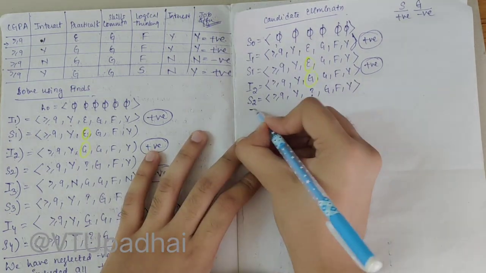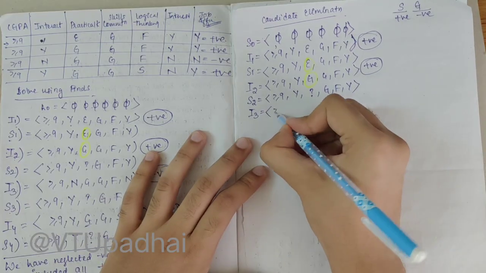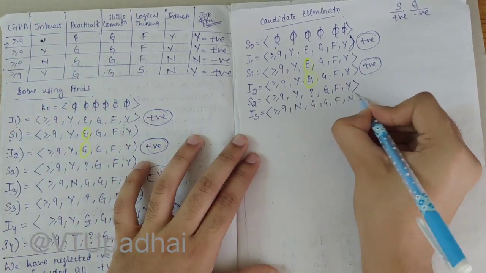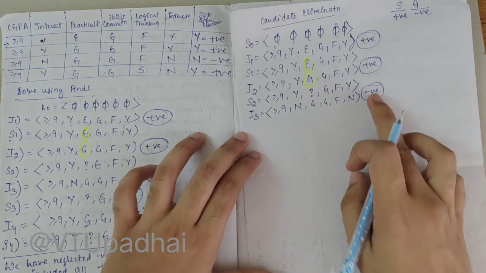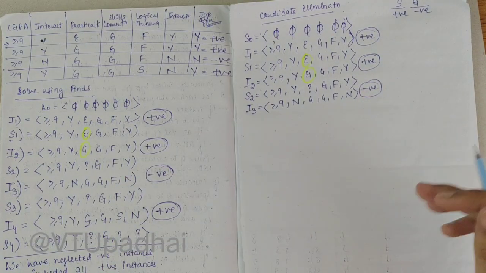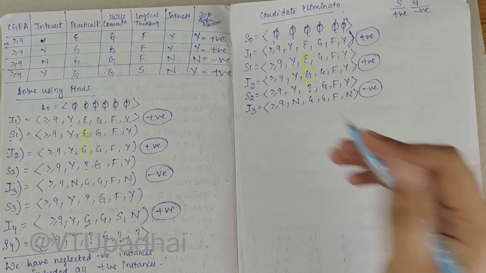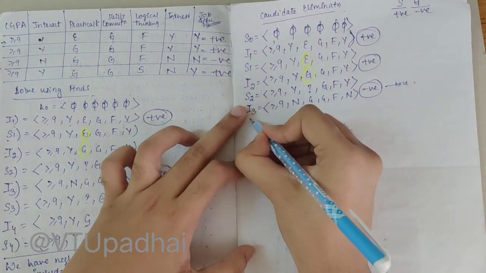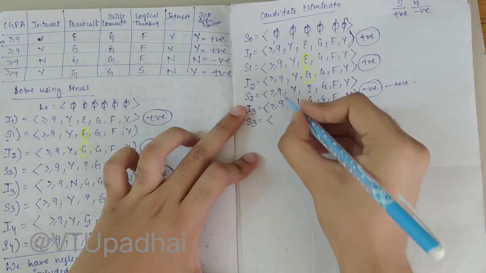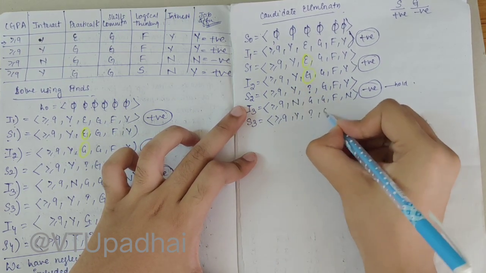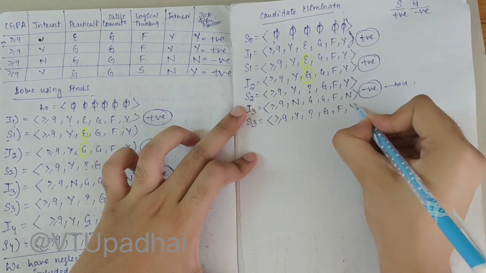Okay. Next I'll consider I3. Writing I3 values, greater than or equal to 9, N, G, F and N. Here I have a negative instance. So whenever I have a negative instance, I need to update the G value, right? But the G value, I'll start from the downside later. As of now, I'll keep this on hold. And the S3 value would be the same as whatever is there in S2. So greater than or equal to 9, Y, question mark, G, F and Y.